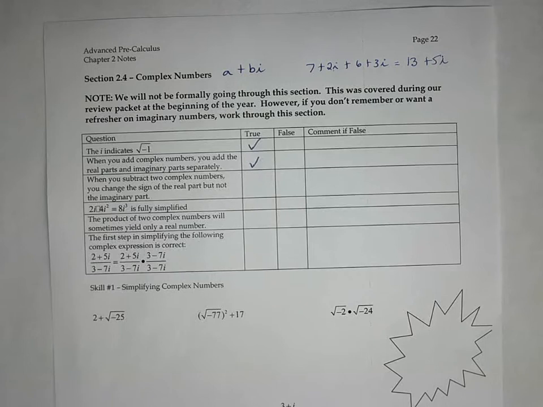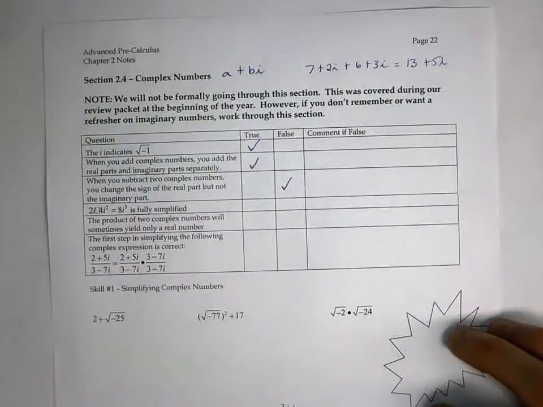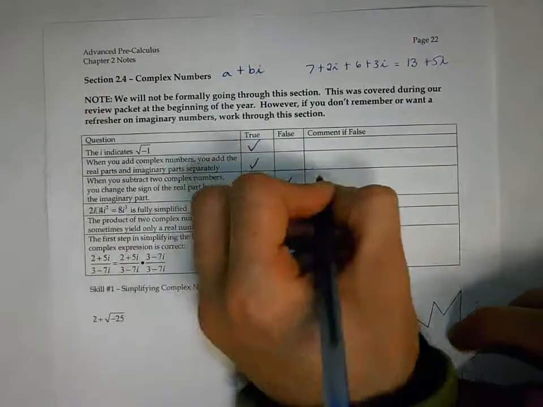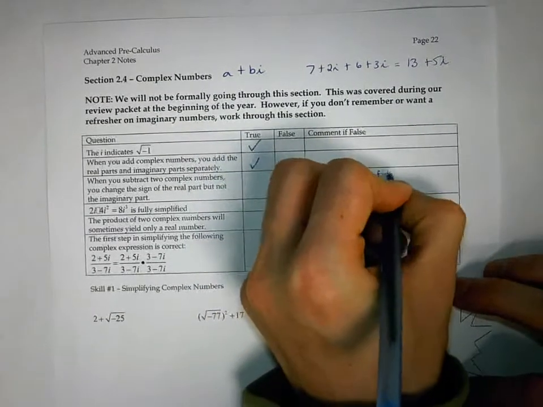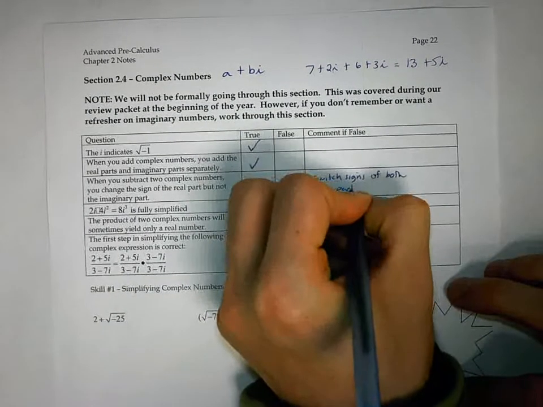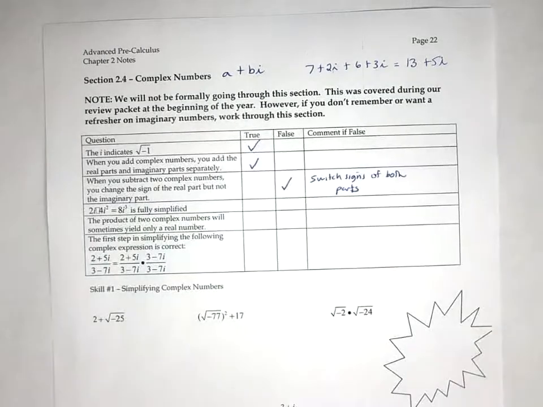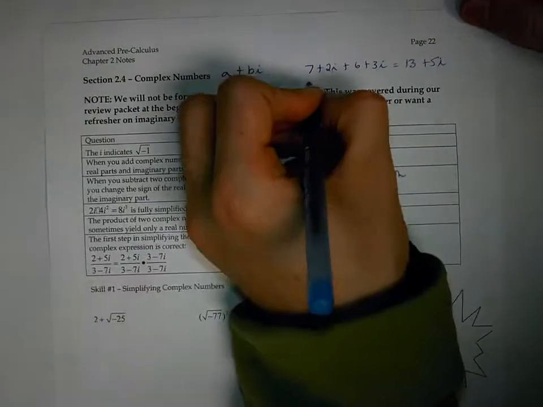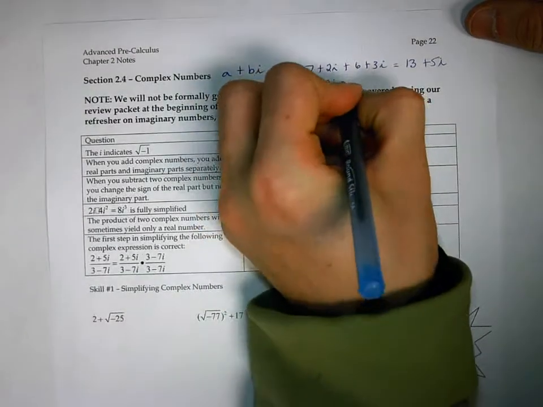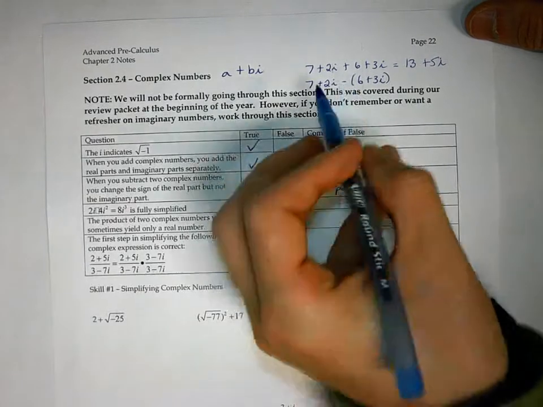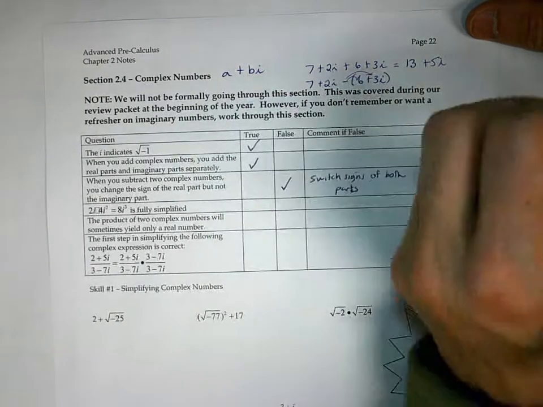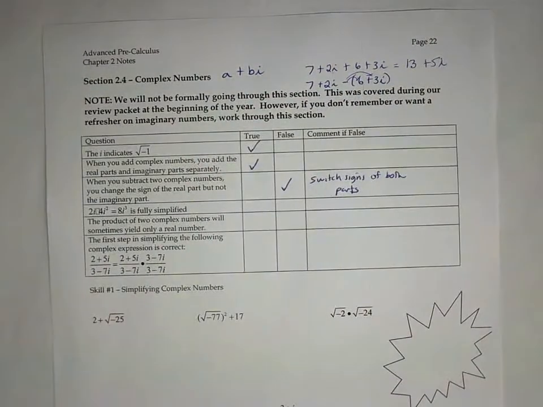Third thing: when you subtract two complex numbers, you change the sign of the real part, but not the imaginary part. That is a false statement. You actually switch the signs of both parts. That goes back to the basic idea of distributing. If I had 7 plus 2i minus 6 plus 3i, that -6 gets distributed to both pieces, and then I would simplify down.